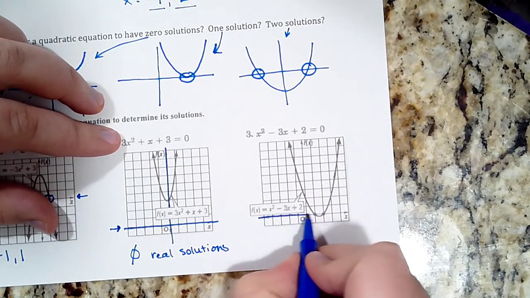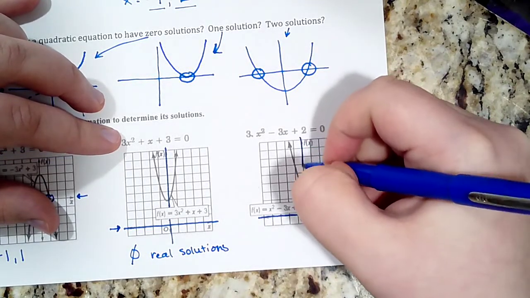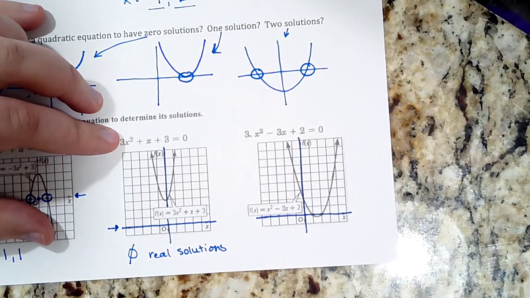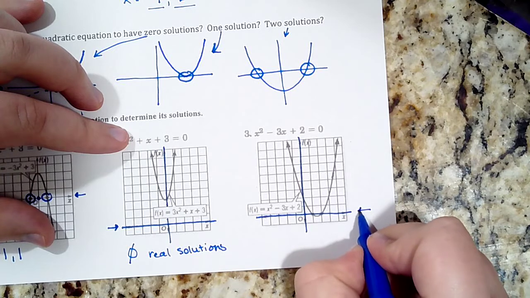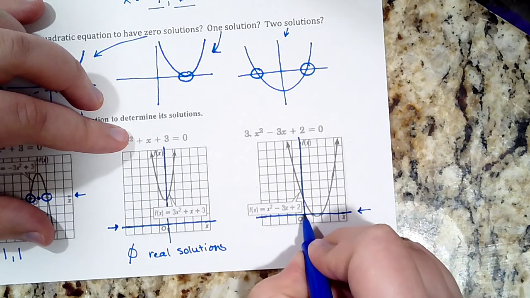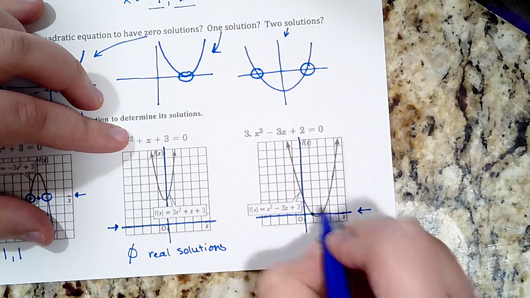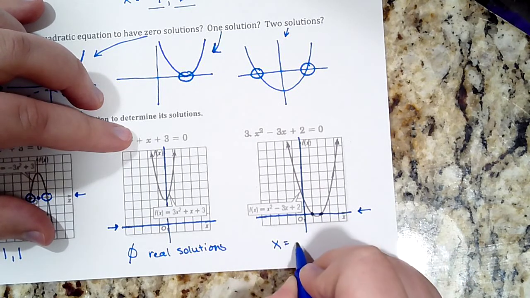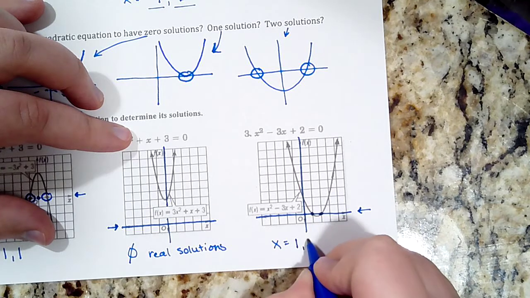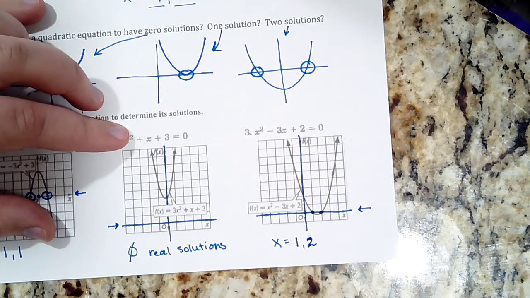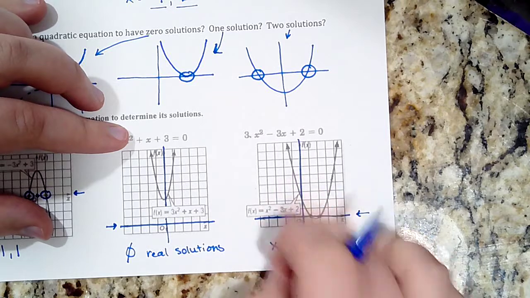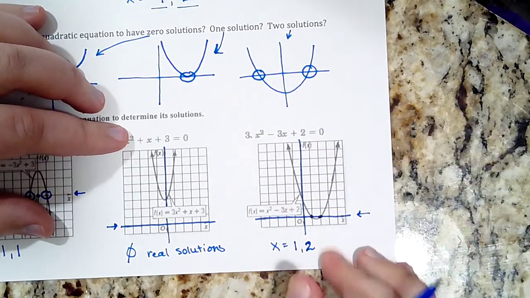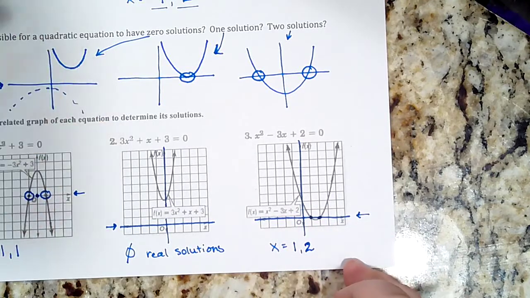All right, again, let's highlight my axes here. Where does my parabola cross my x-axis? Well, I notice it crosses at +1 as well as at +2. So my x answers are +1 and +2. That's all there is to finding solutions on a graph. And you can see it's a lot easier here than factoring every single time. So if you have a graph, you're going to want to use this method.